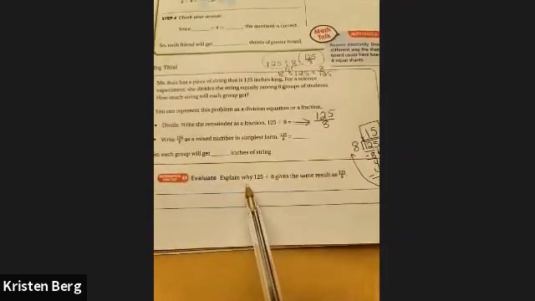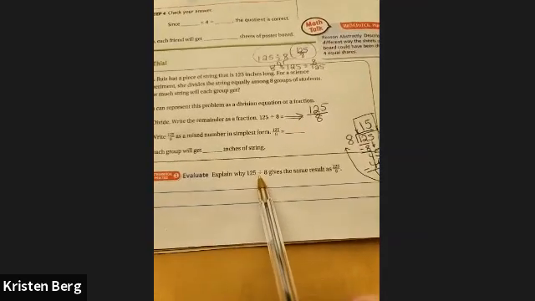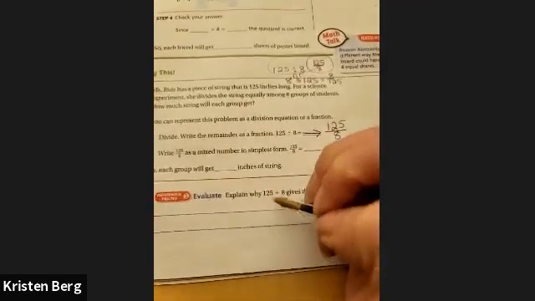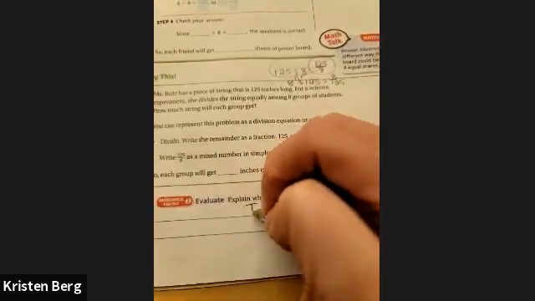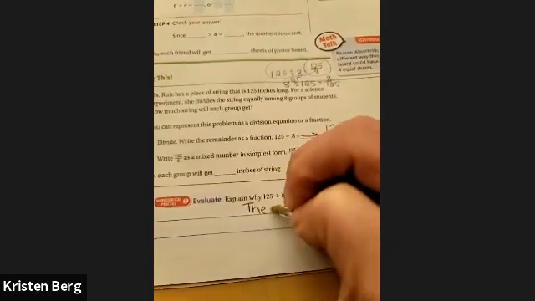Okay, it says explain why 125 divided by 8 gives the same result as 125 over 8. So you can say they are the same thing.